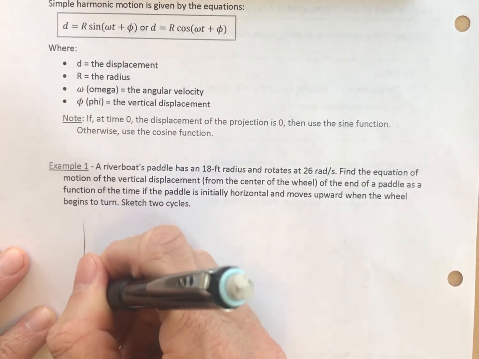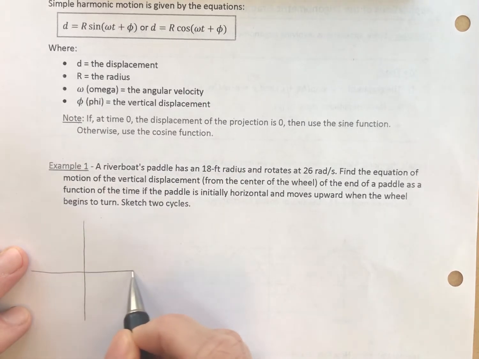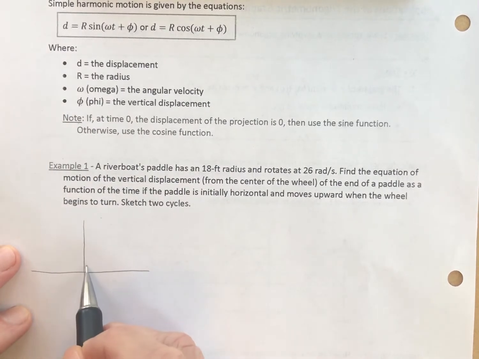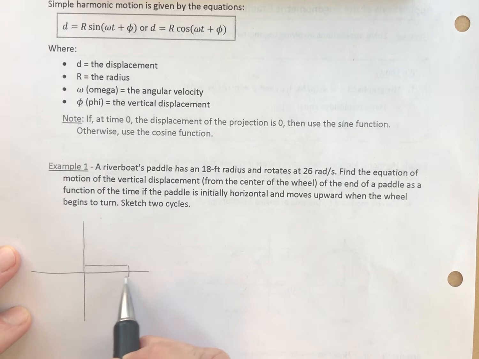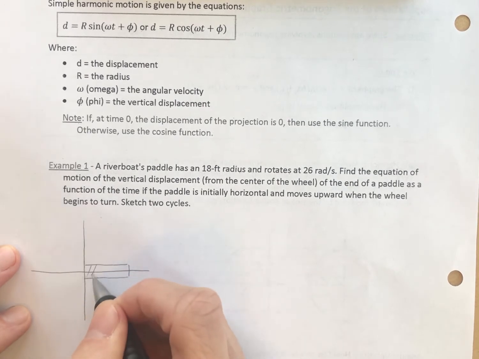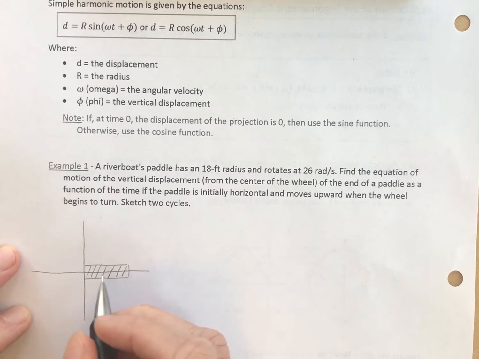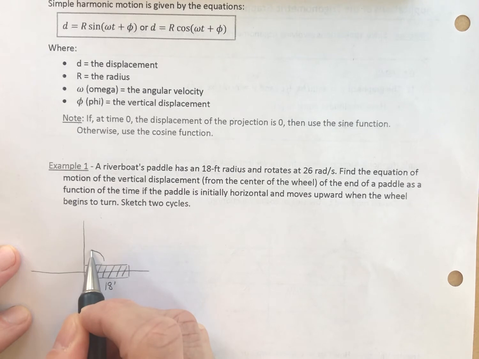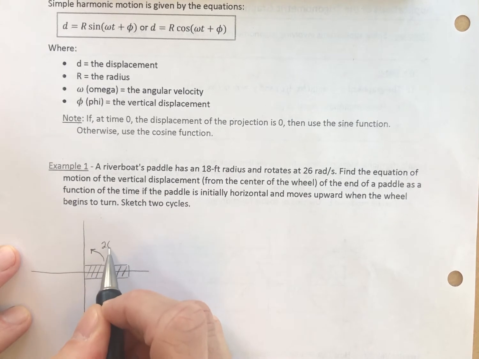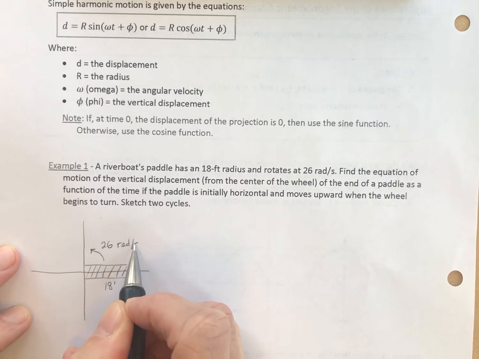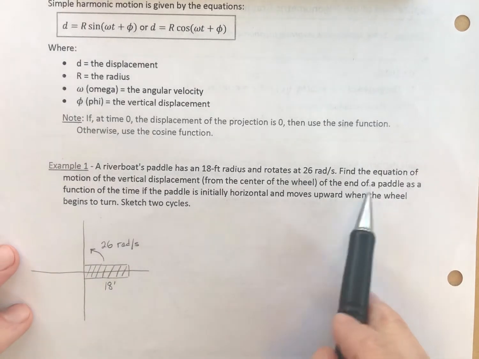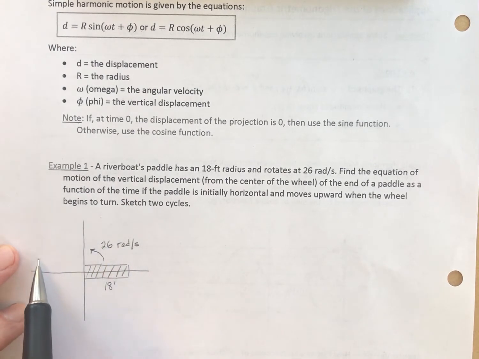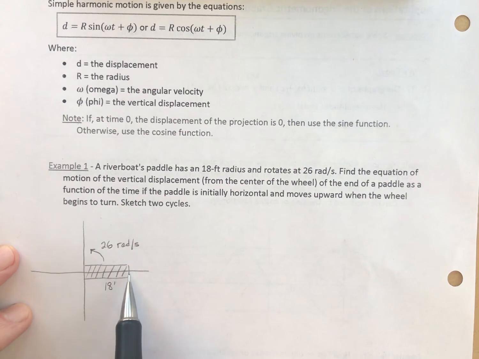Well, let's just take a look at a picture of this thing. I'm not fancy. I am not the best artist. But we have a center of a wheel. We have a paddle coming off that center. There you go. There's a good paddle. Look how fancy that is. We know that paddle has an 18-foot radius, and we know that its angular velocity is 26 radians per second. We know that it started. We're looking at the end, so we're going to go from here. We're going to follow this around, and then back down, and then back around, and then back up.